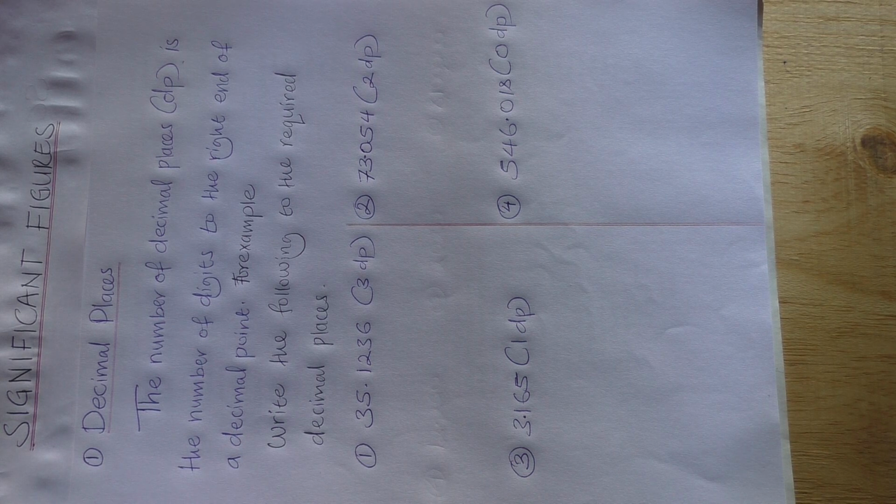We are continuing with scientific notation and significant figures. Today we are looking at significant figures. However, we shall start with decimal places. The number of decimal places is the number of digits to the right of the decimal point.